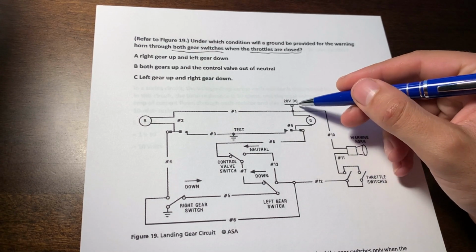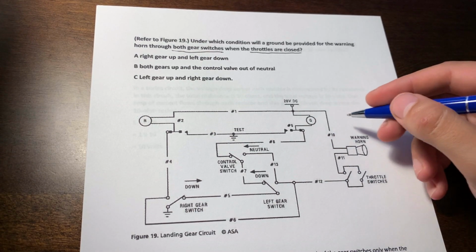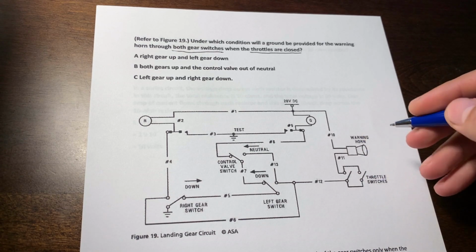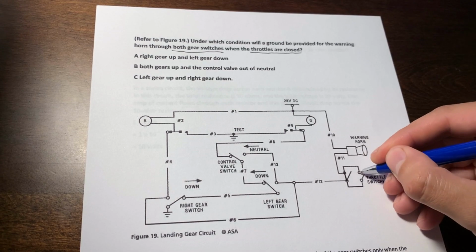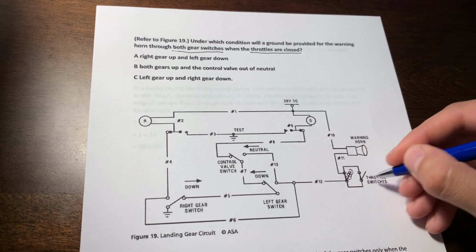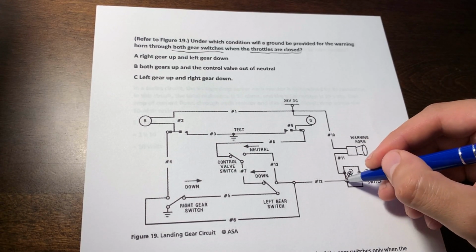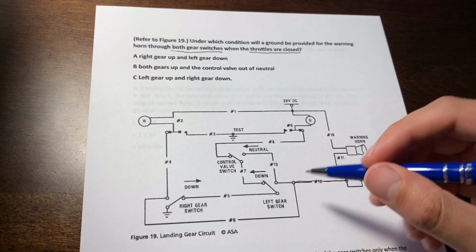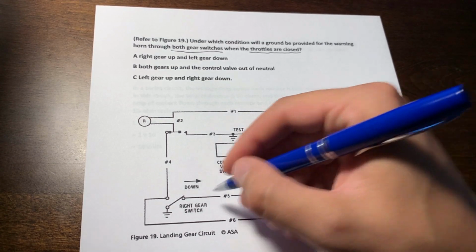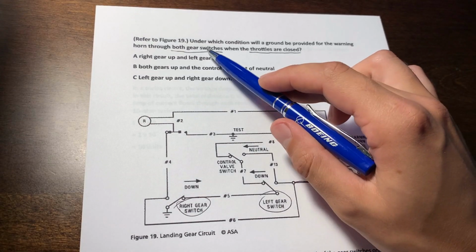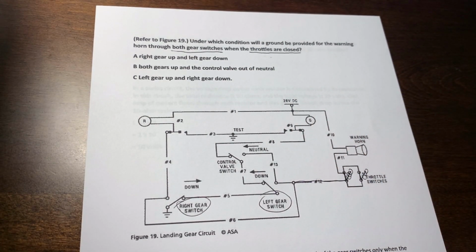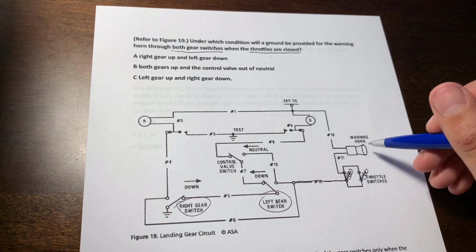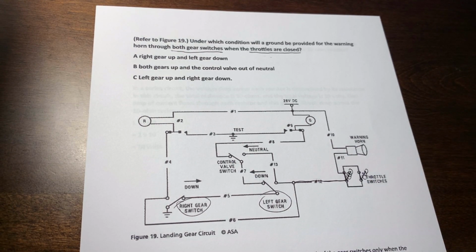So here's the bus, power coming in, 28 volts, warning horn, throttle switches are closed. Then these two gear switches have to be configured in a way for the warning horn to sound.